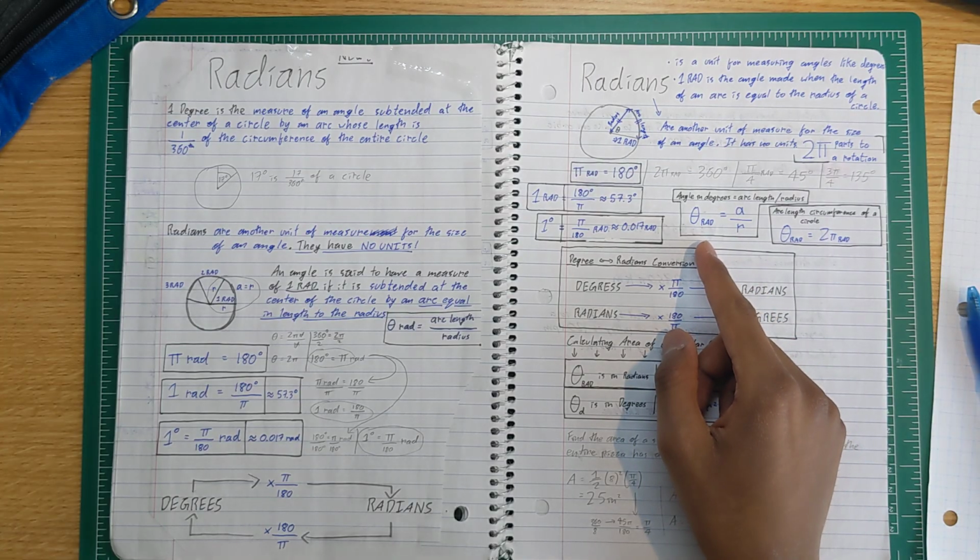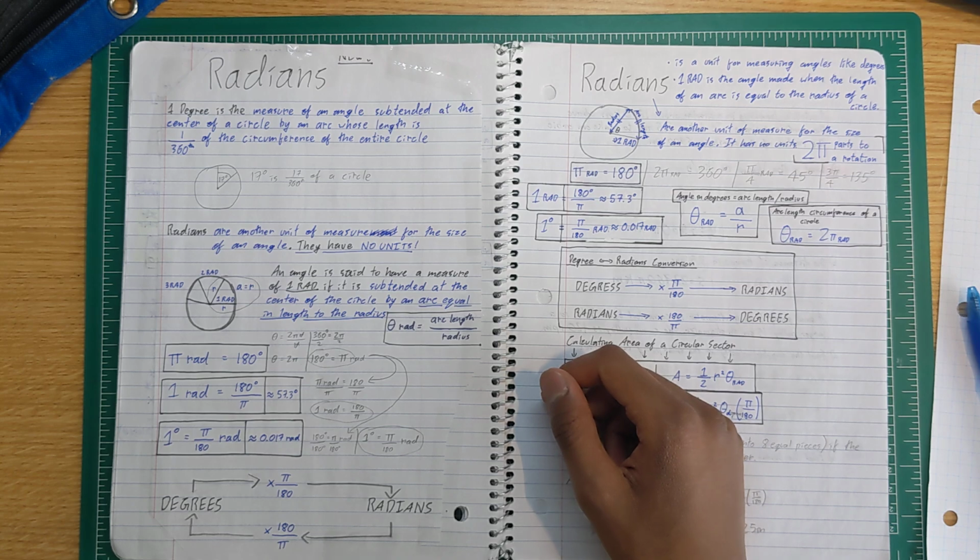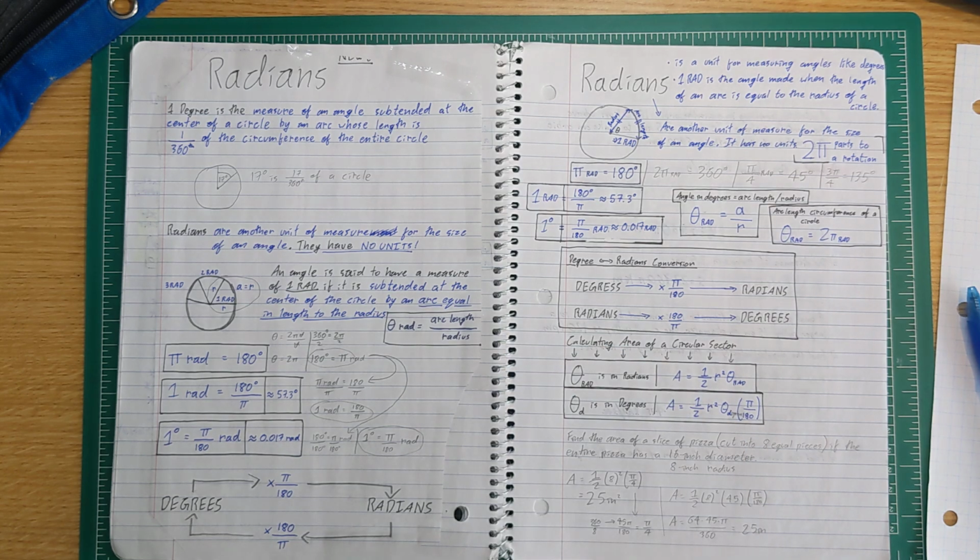Radians is equal to the arc length divided by the radius of a circle. Even though this is quite important, I think I'm going to skip over these.